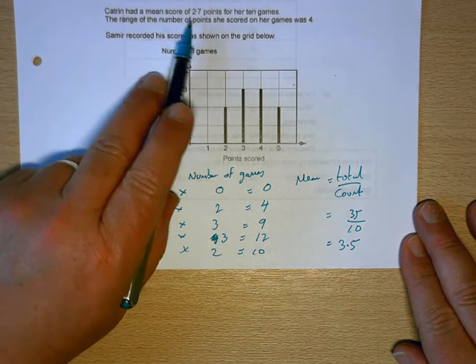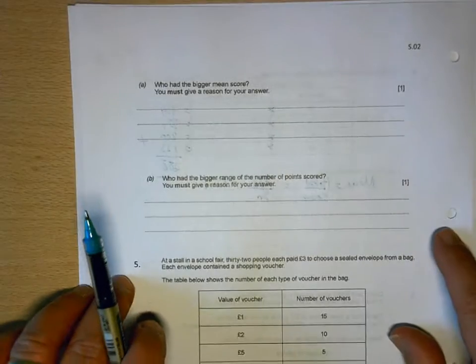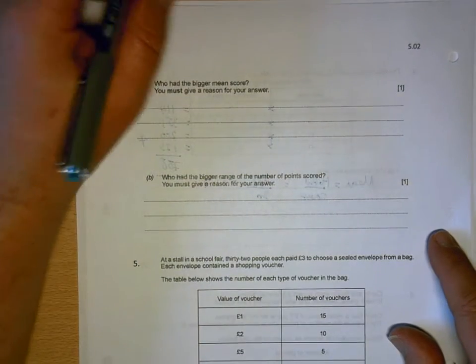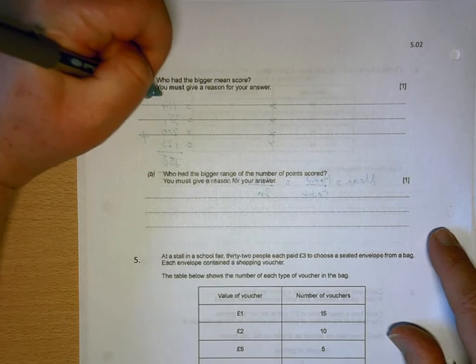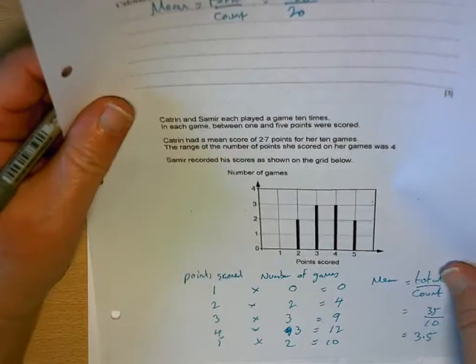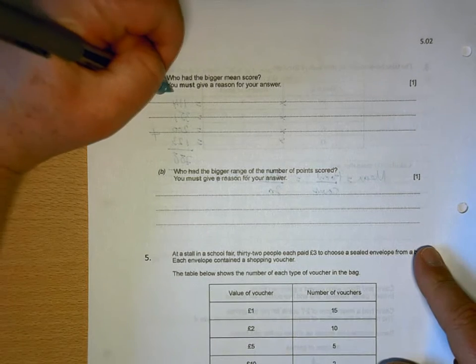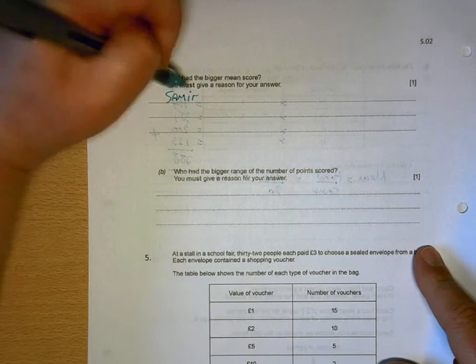Katrin's mean is 2.7. So who had the bigger mean score? Samir had the bigger mean score. You didn't actually have to calculate this, now that I've seen that it's only worth 1 mark. So I'll go back and explain that now.